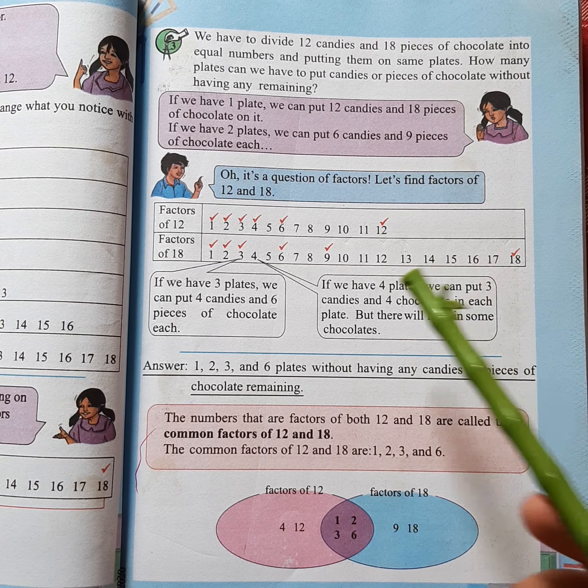They have asked us to find out how many plates we can arrange them on. So if you want to arrange or distribute them on some plates, then the answer will definitely be smaller. How? Let's see this number.